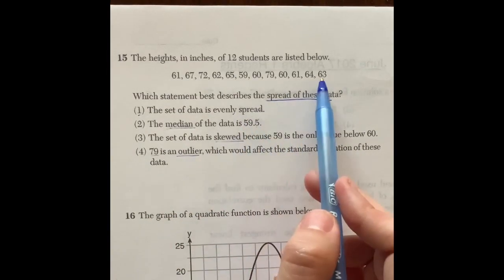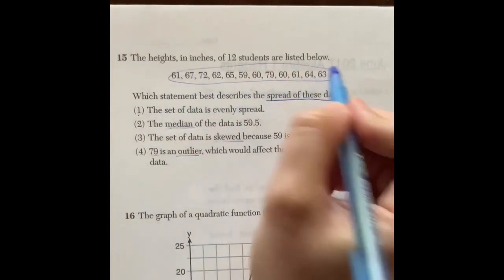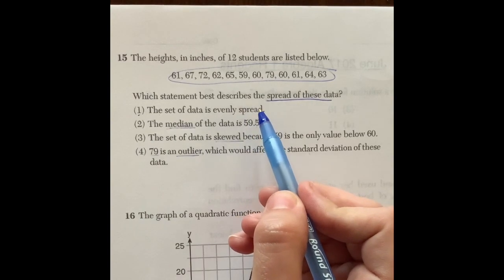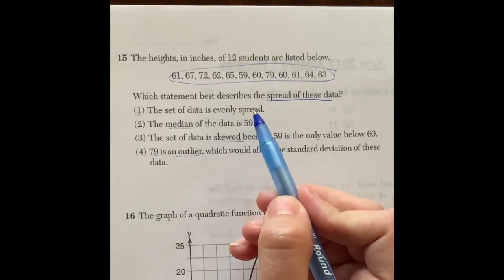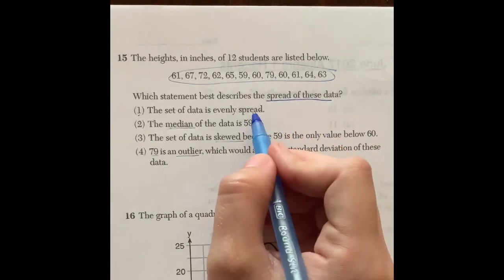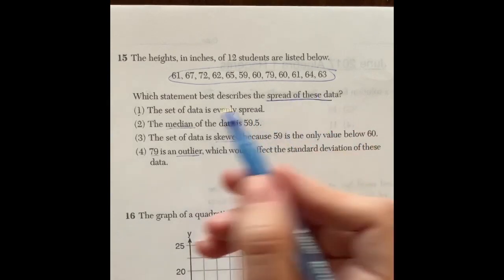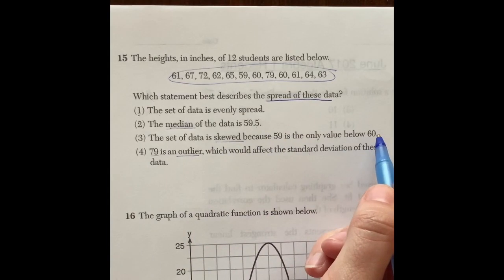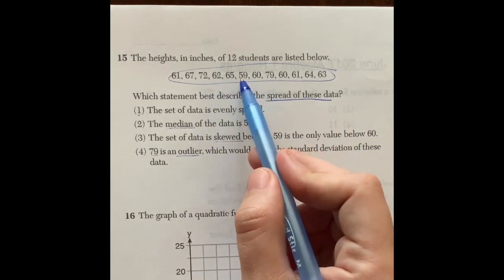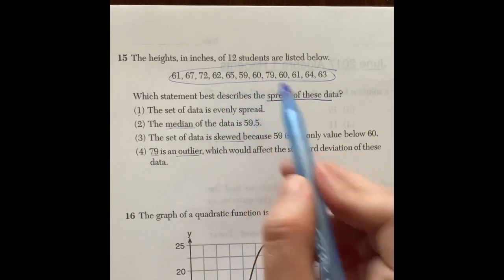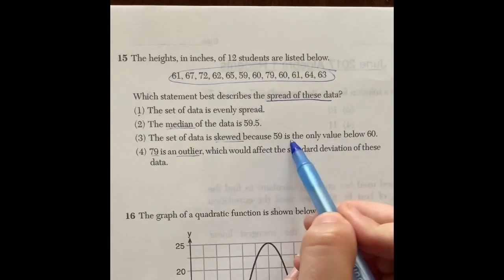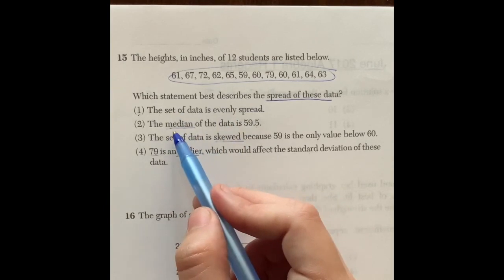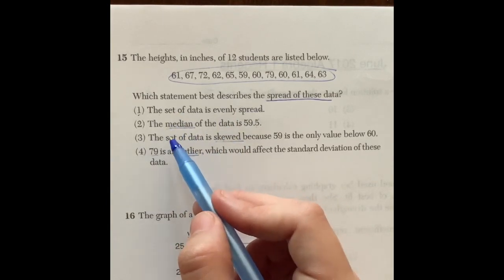So we're talking about this right here. And the first choice, it says the set of data is evenly spread. We did talk about that briefly in some of the previous lessons. We didn't go into too much detail. Same thing with number 3. The set of data is skewed because 59 is the only value below 60. So I know up here 59 is the only number that is below 60. So this might be true, this part, but we don't necessarily know if it's skewed just based on that. So we're going to go with the 2 easier choices first and see what we get.